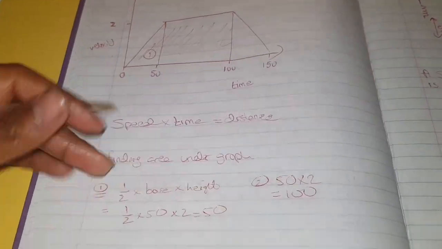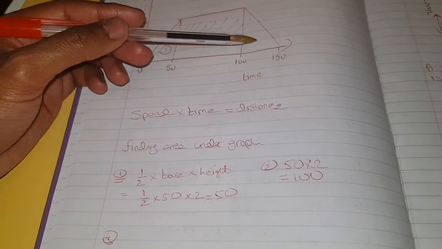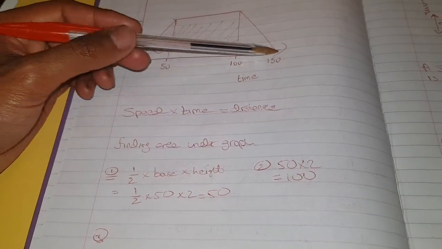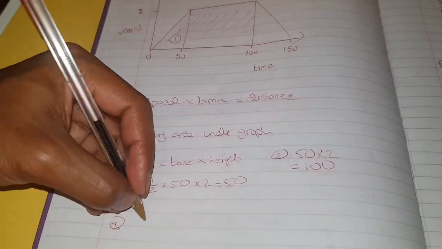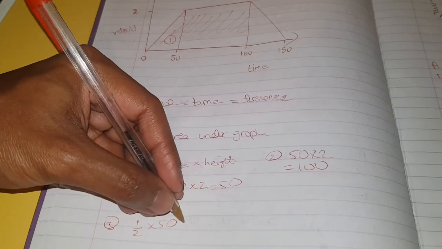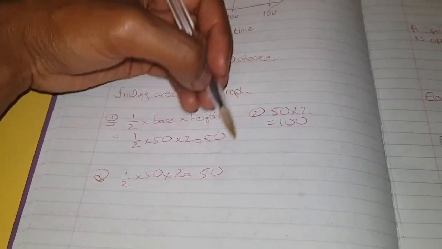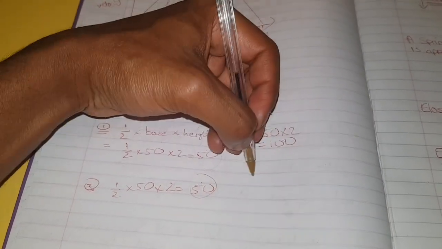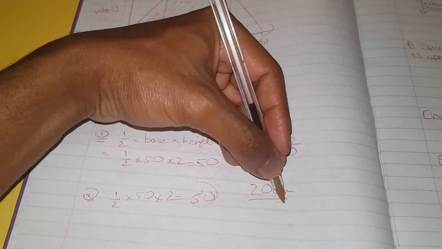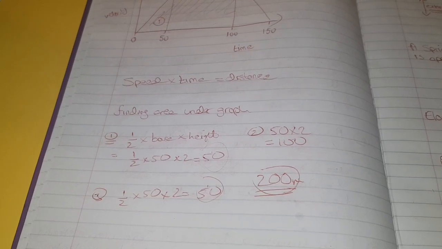And then for the third part, you want this triangle again. So this will be the gap between them, which is 50 as well, times 2. So you just do half times 50 times 2. You get 50. And all you do is you add all these areas together, 50, 50, and 100, which gives you 200 meters. That's the total distance. So that's how you find it.